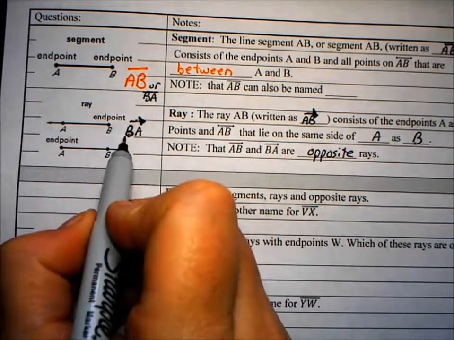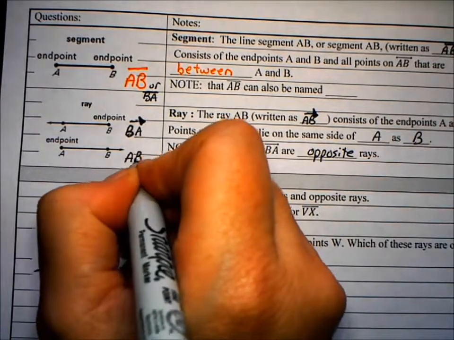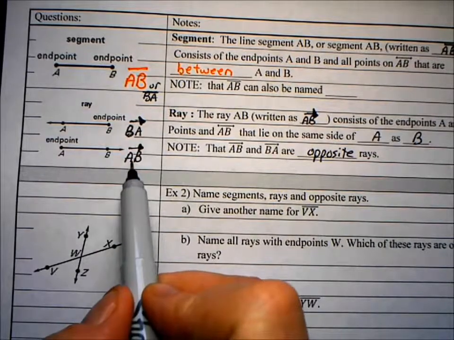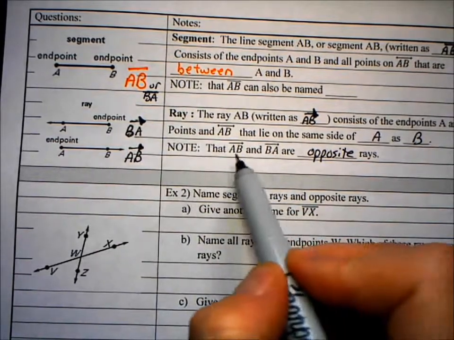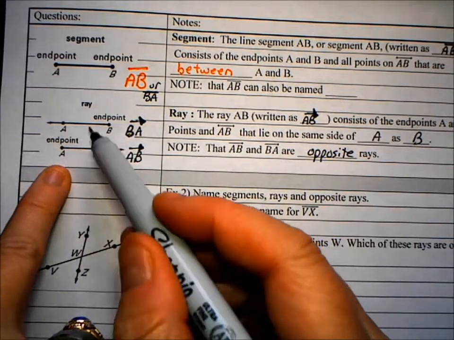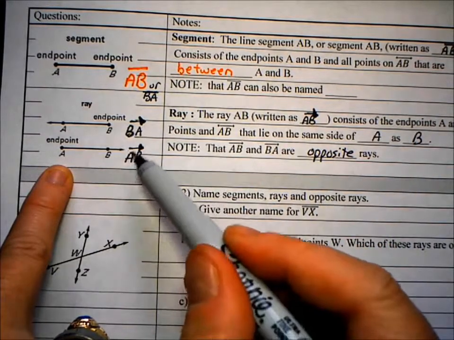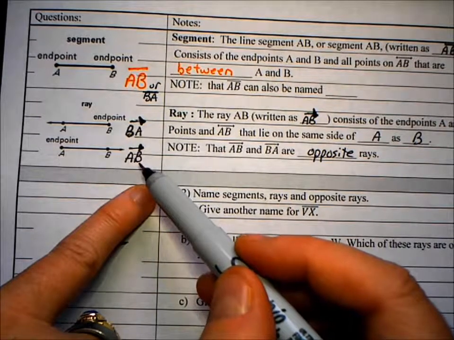So this would be ray BA, but the second one, it starts at A, would be AB. So it is very important which direction you write this one, so you know exactly which way it's going. And when you have both of them, they're called opposite rays, because that would be like being part of the line exactly if you have them going in opposite directions. So it's very, very important you see that BA is one ray and AB is another ray going in opposite directions.